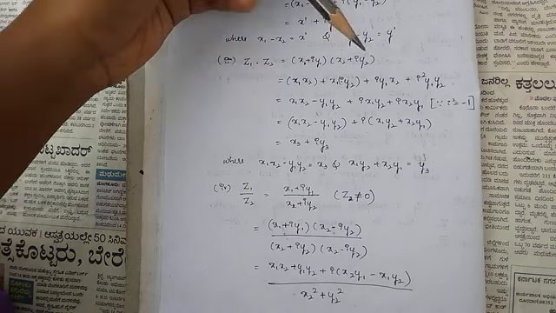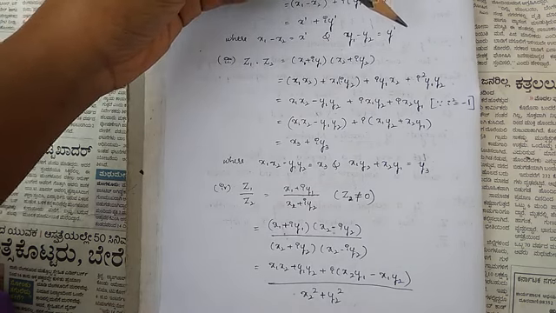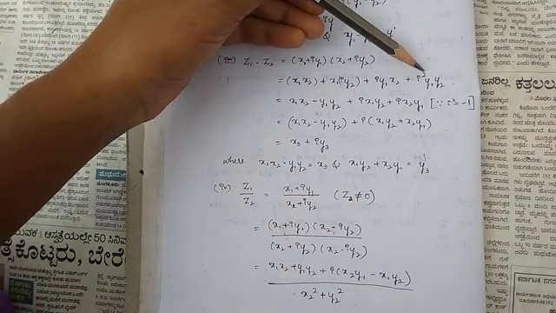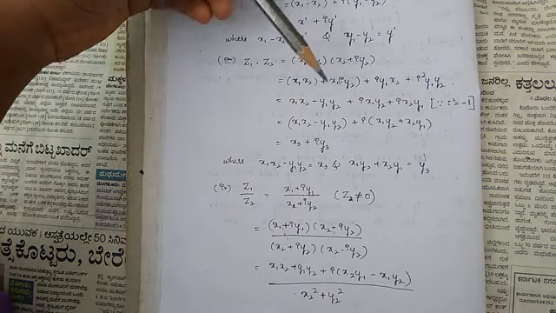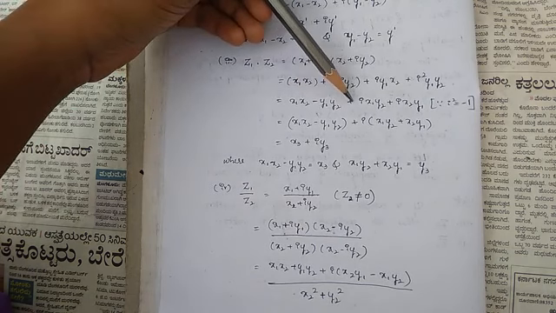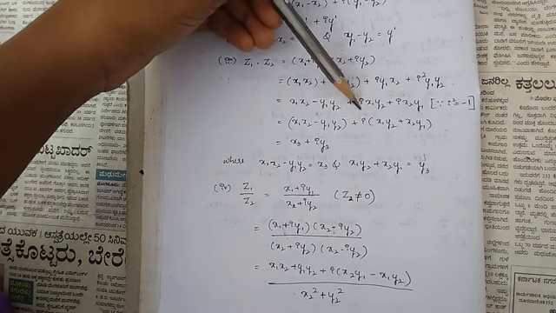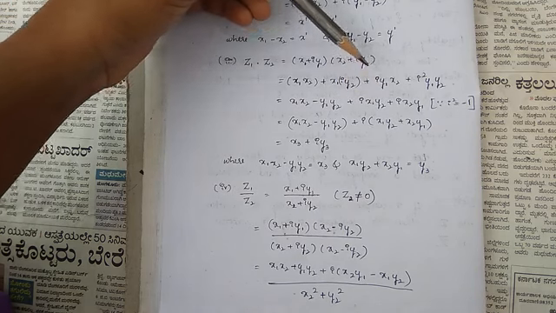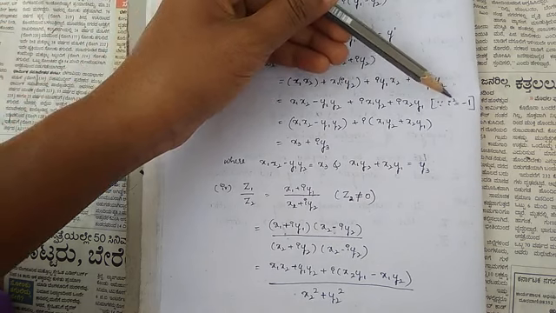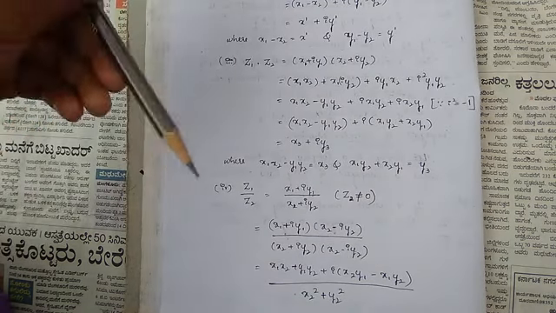Okay, so we know that square root of minus 1 is equal to i, and i square is minus 1. So directly x1 into x2 minus y1 into y2 plus i into x1 y2 plus i into x2 y1, because i square is equal to minus 1.